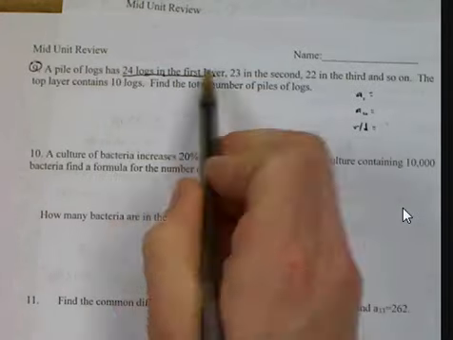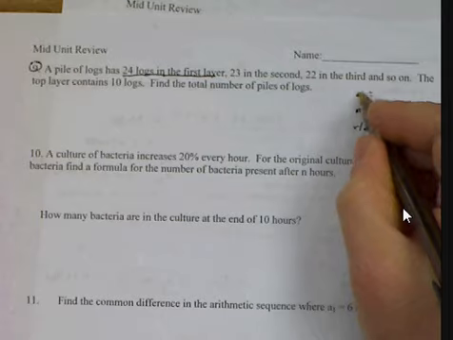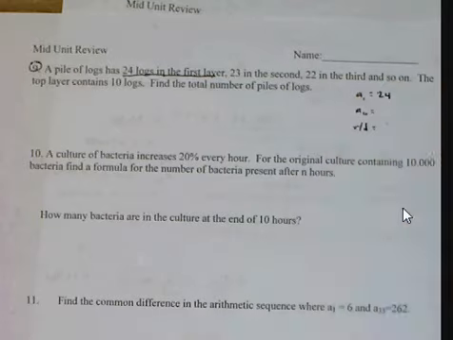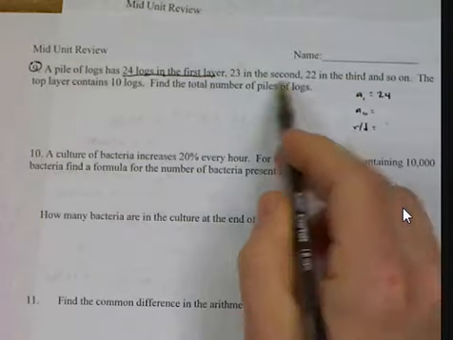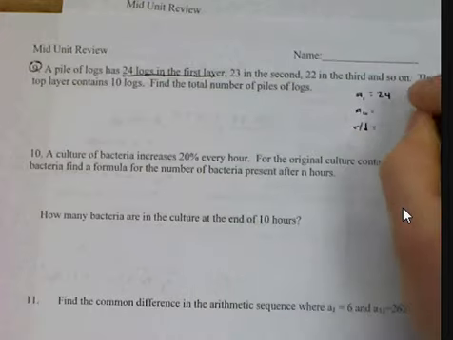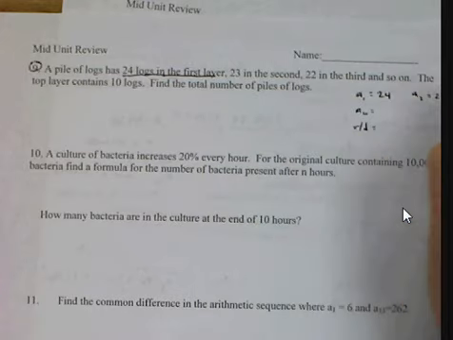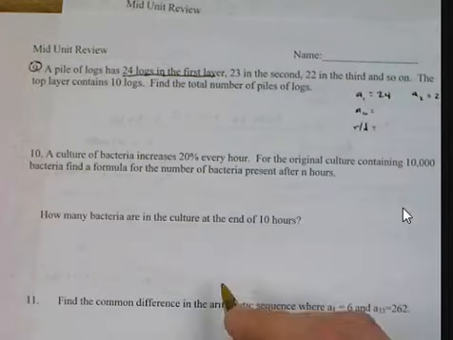So 24 logs in the first layer, that is telling me a sub 1. So my first term in the sequence is 24. 23 logs in the second, so that seems to be telling me that a sub 2 equals 23. 22 in the third, so a sub 3 equals 22. The top layer contains 10 logs.